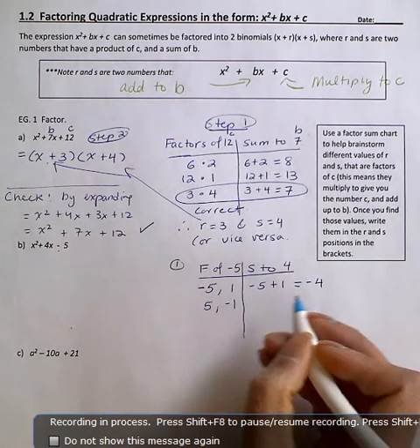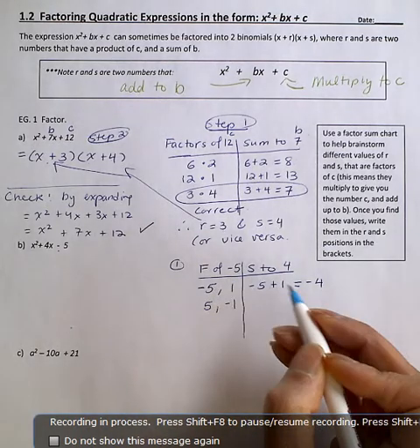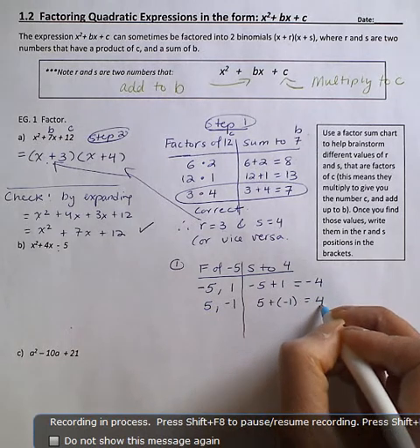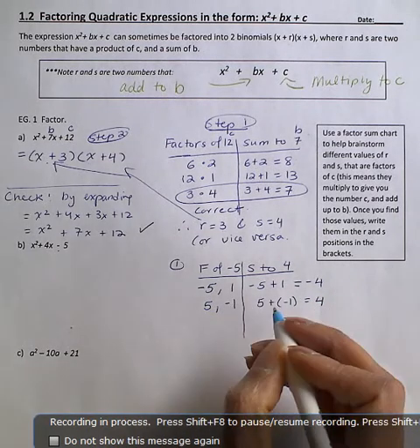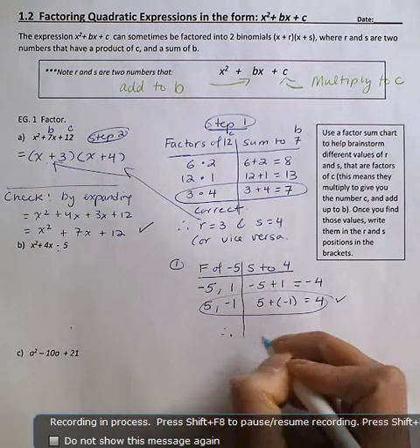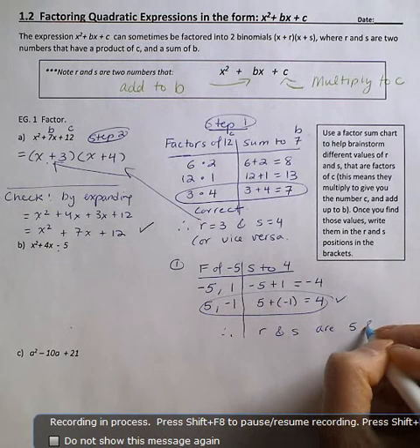Then it's the one that needs to be a negative. So 5 times -1 is -5, and now when I add 5 and -1 together, I get the +4, and that's the number that I want. So this is correct. That works. So therefore, R and S are 5 and -1.